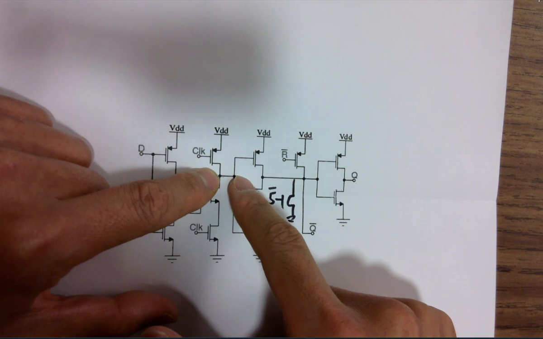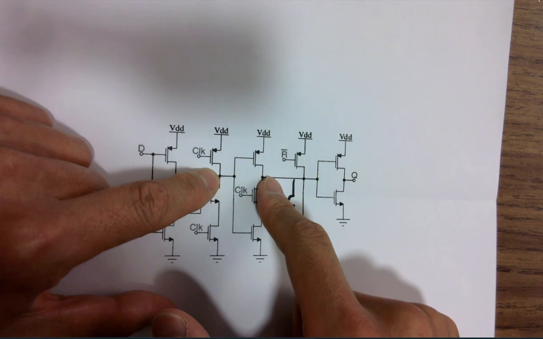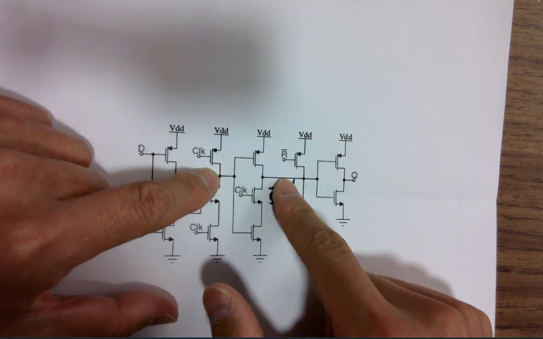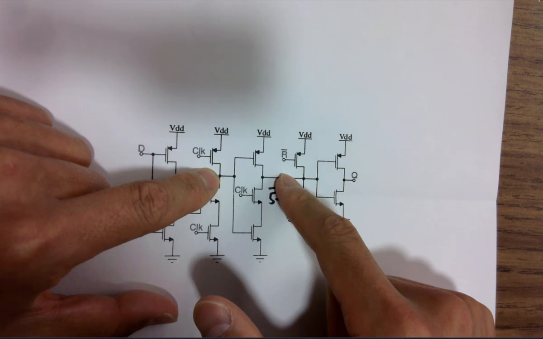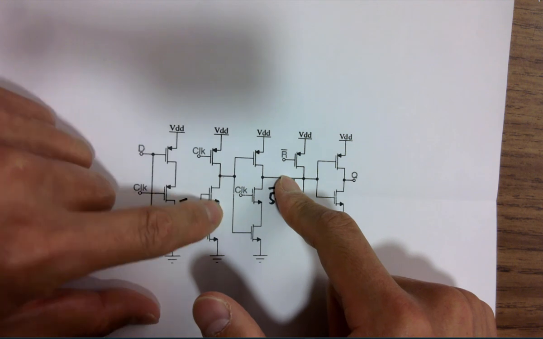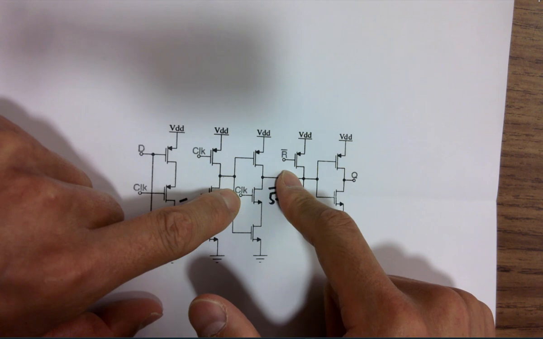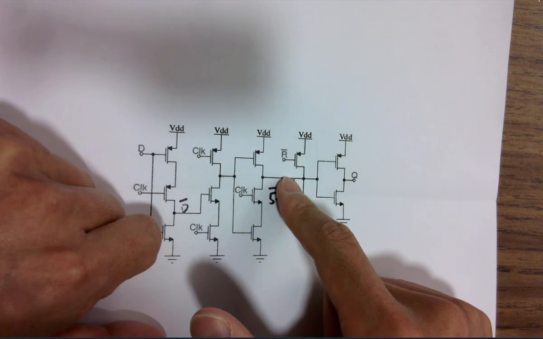If this is being pulled up, is the PMOS on or off? It's off. So is this being pulled up if this is off? No. If this is off during 0, is this being pulled down? No. So what is this guy doing here? Nothing. But it should be something, right?